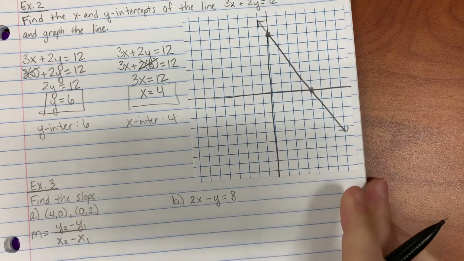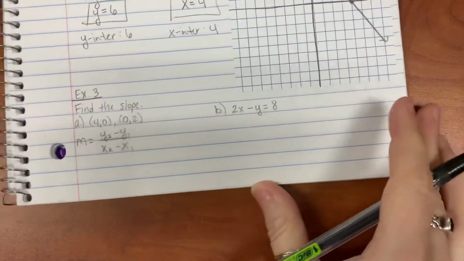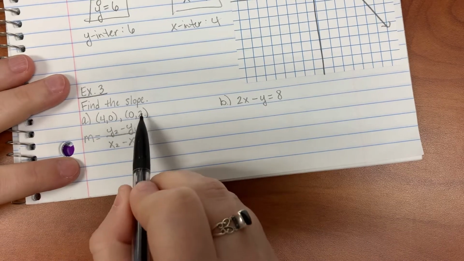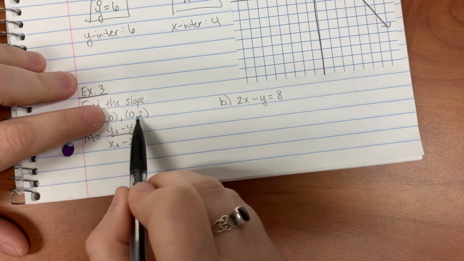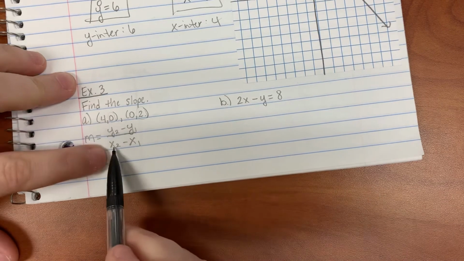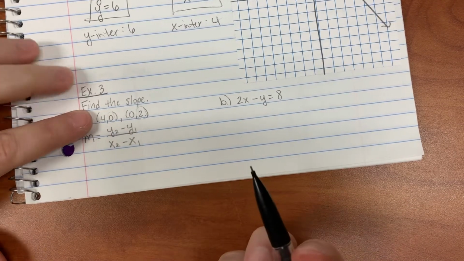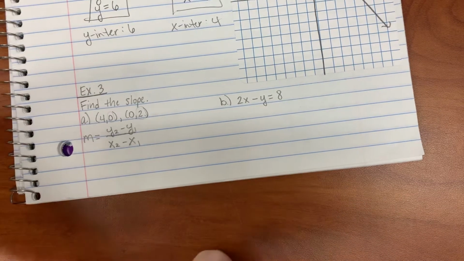So you may want to write that down in your notes so that you don't forget it if you don't have it memorized. So basically that means I'm going to subtract my y's on top. So my y's are a 0 and a 2. And then I'm going to subtract my x's on bottom, which are a 4 and a 0. As long as I do it in the same order on top and on bottom, it's fine.